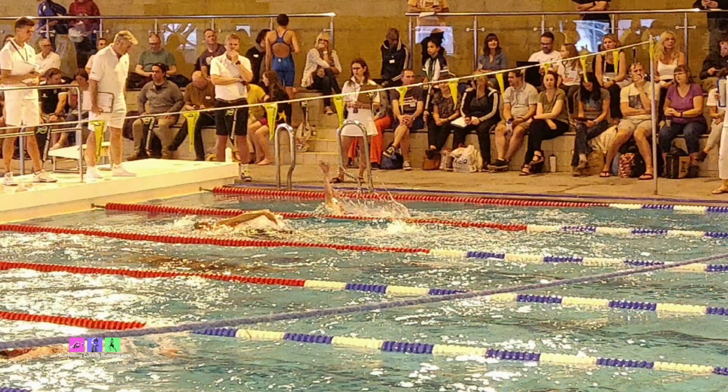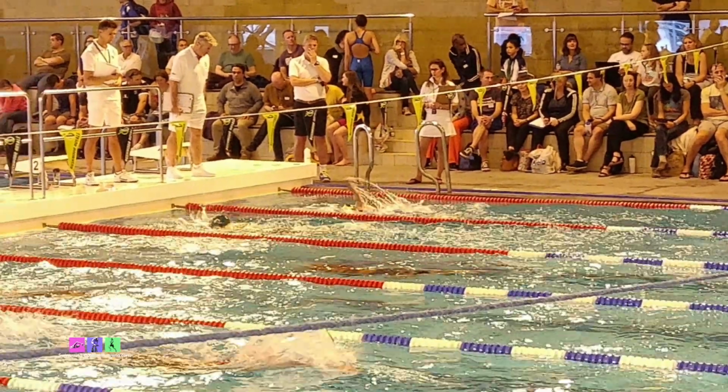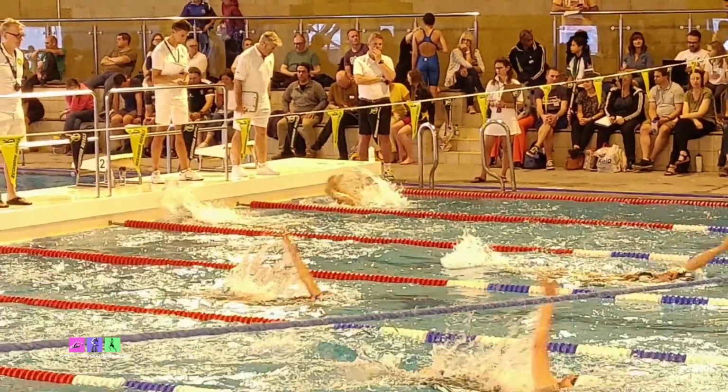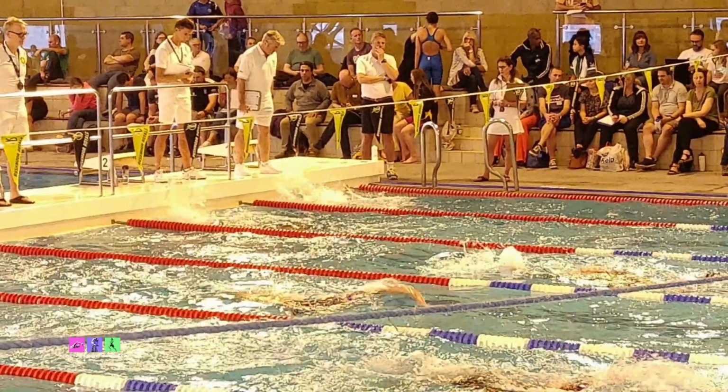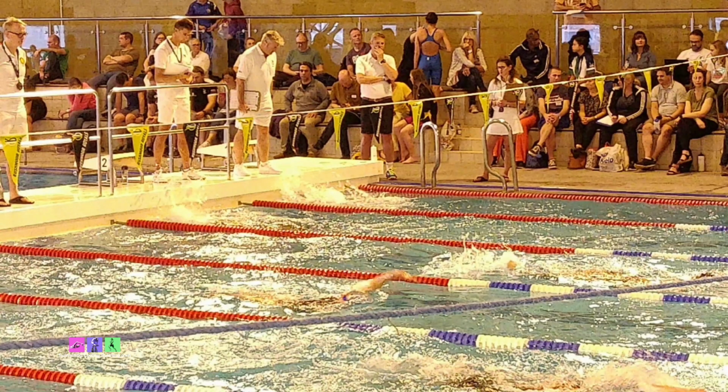So here we are coming into the turn for the final length. So let's get the feet on the wall. There we go. I think we can safely say the feet are on the wall there. We're going to set a clock, and we're going to take the stroke rate and the time for the length.